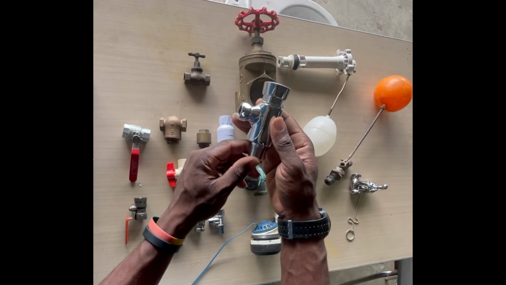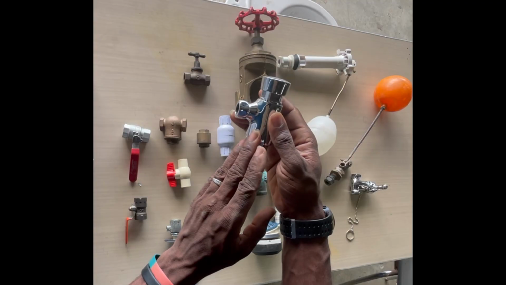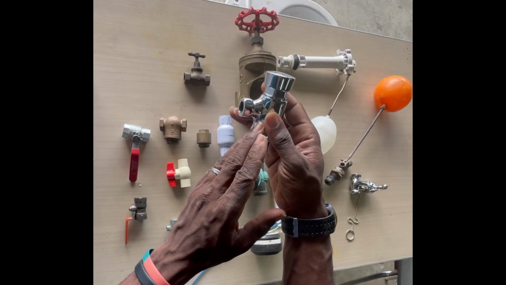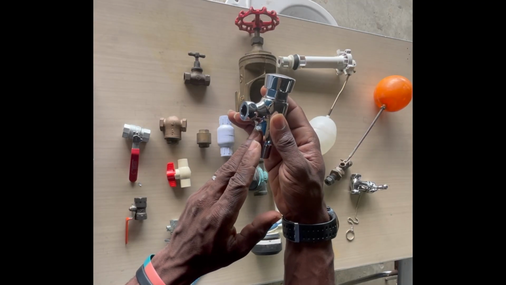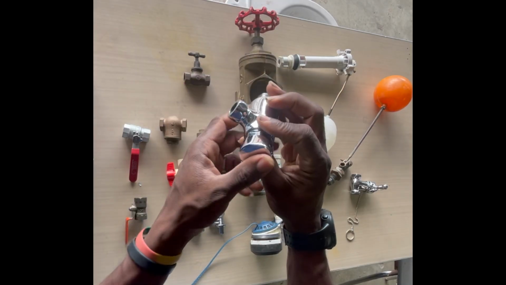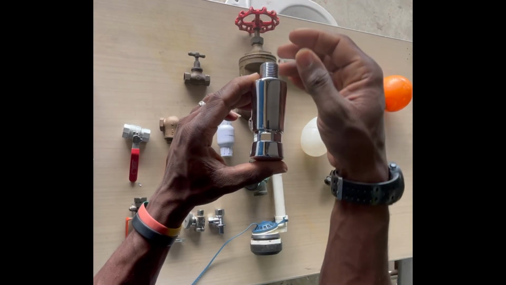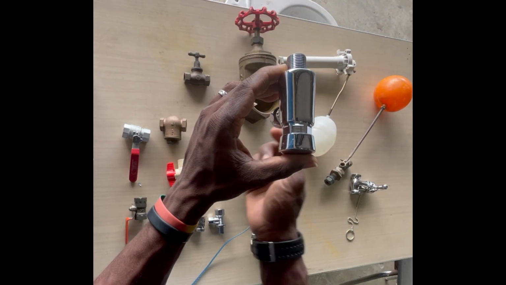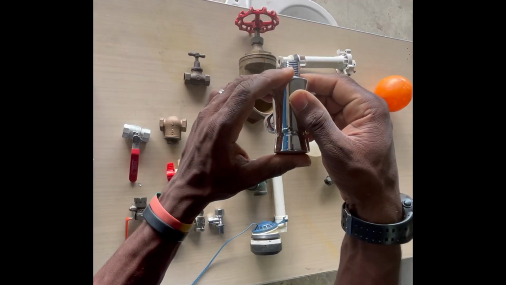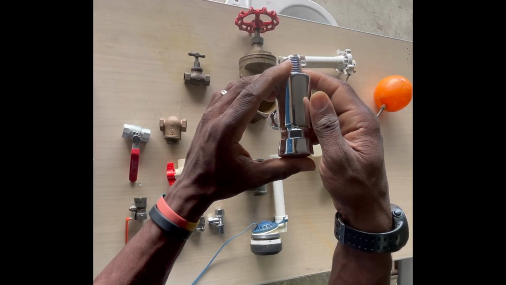A flush valve. These are normally placed over urinals, and you press, so it will be installed this way. Flow is supplied to the wall, the flex tube goes down, and you press. So it's a press stop flush valve.